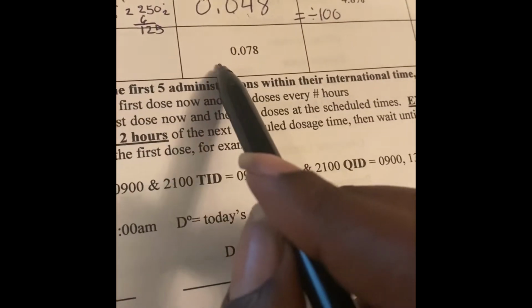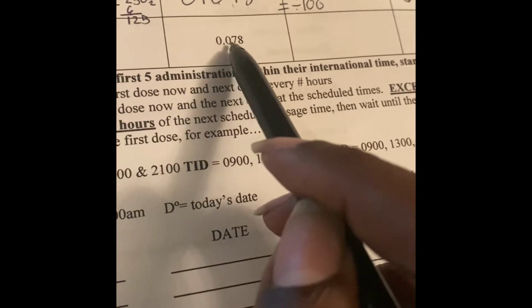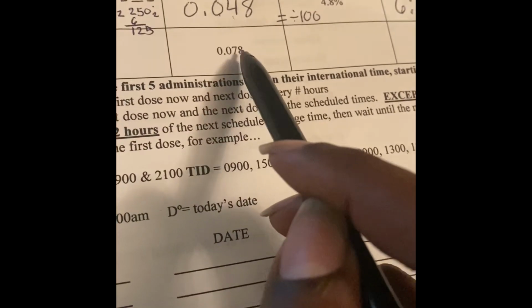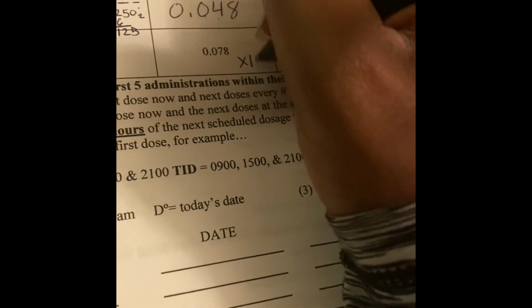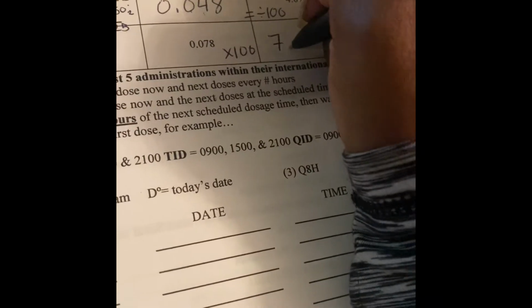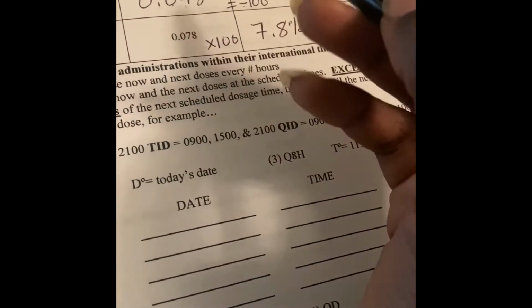So for number 3, we have a decimal of 0.078. And remember, when you're going from a decimal to a percentage, you multiply by 100. So that would give you 7.8%. And now we look at it, tenths, hundredths, thousandths place.